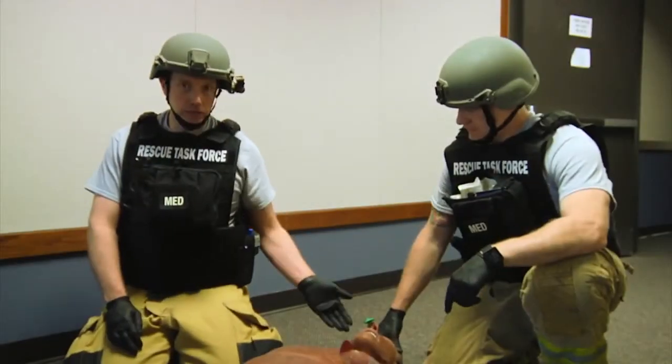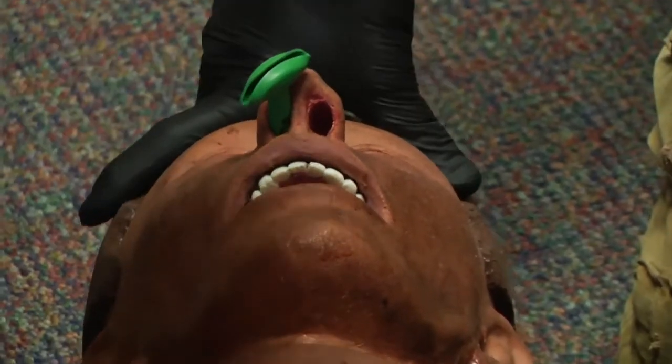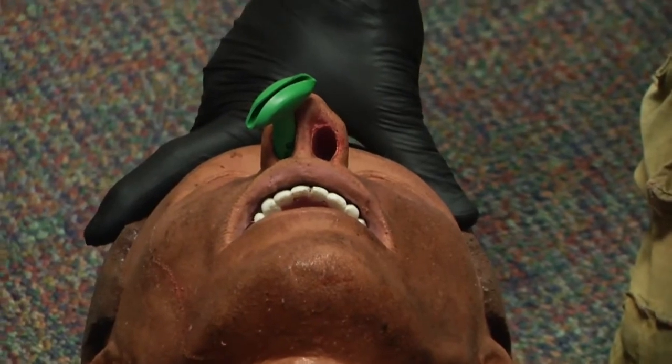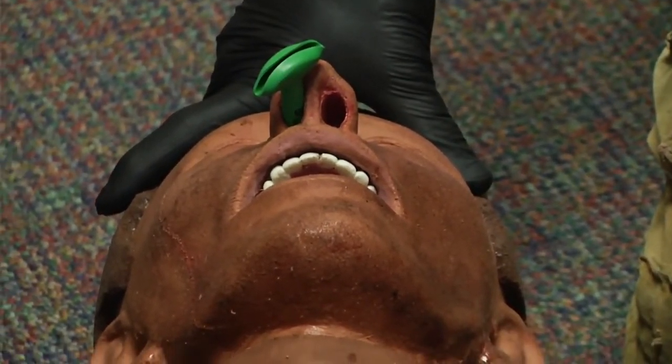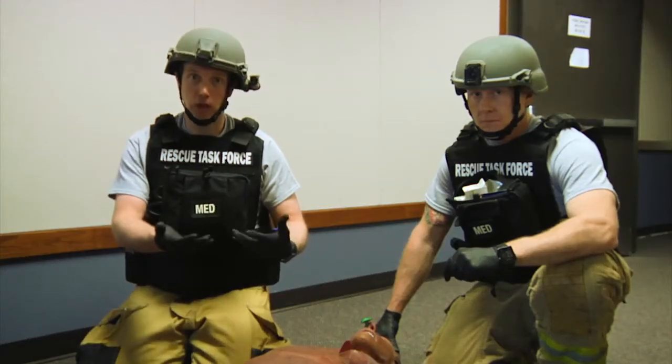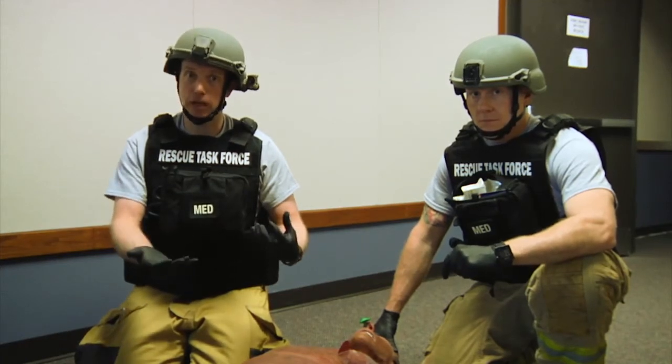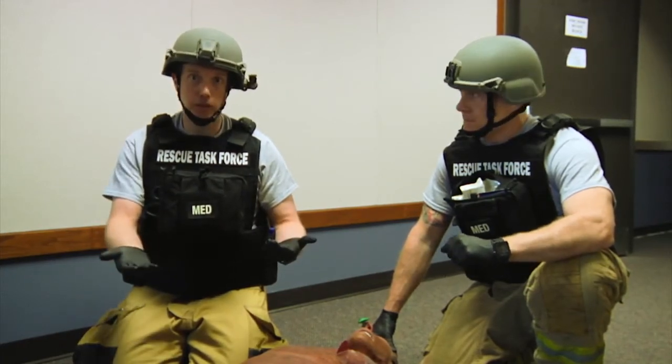Definitive management of this condition will require advanced life support assistance when tactically appropriate. We then applied a nasopharyngeal airway, and then we rolled the patient onto his side in order to allow gravity to let any vomit or blood roll out of his airway so that it can stay open should we need to leave him to go treat another patient.